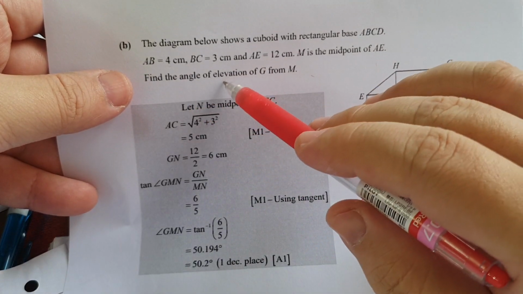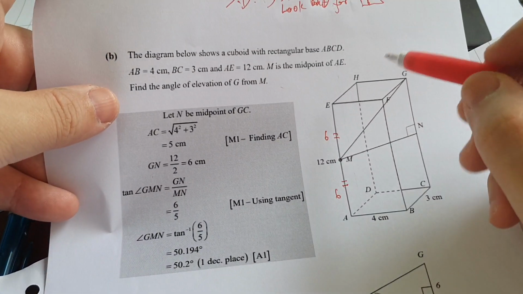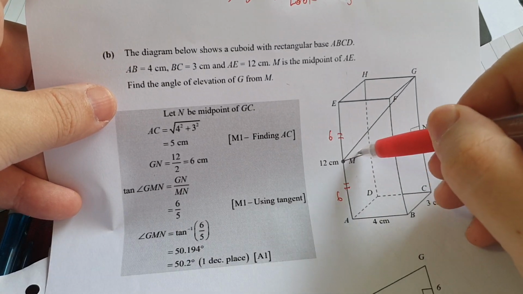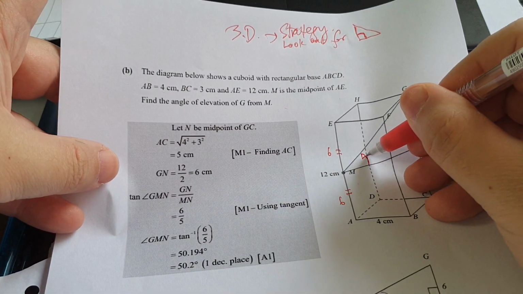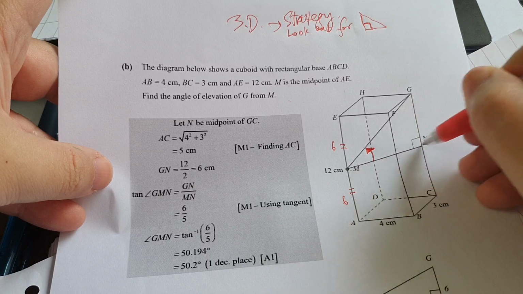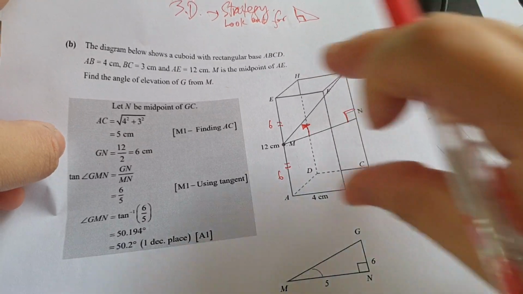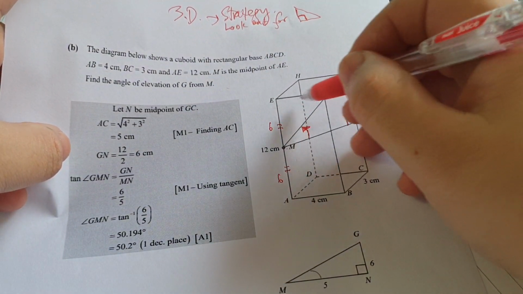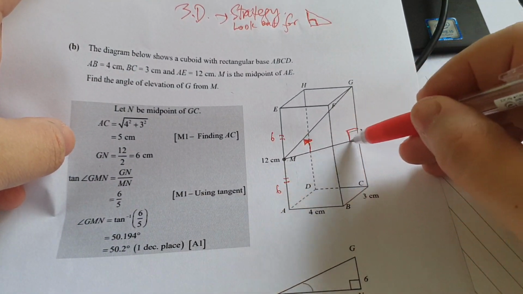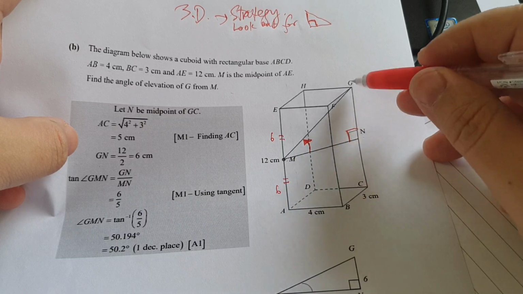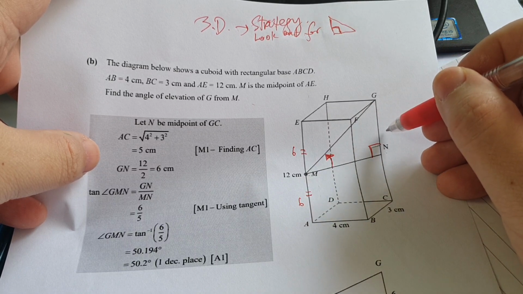So, angle of elevation of G from M. Wow. So I draw a horizontal line. This is my horizontal line, and this is my angle of elevation. And then you see where's the right angle triangle? I told you already. When you see from this side, take your eraser or anything that is like a cuboid, and look from this side. Of course, it's a right angle triangle, because I draw horizontal to it, and this line is perpendicular to it. Then just now I labelled here 6, so isn't this 6?